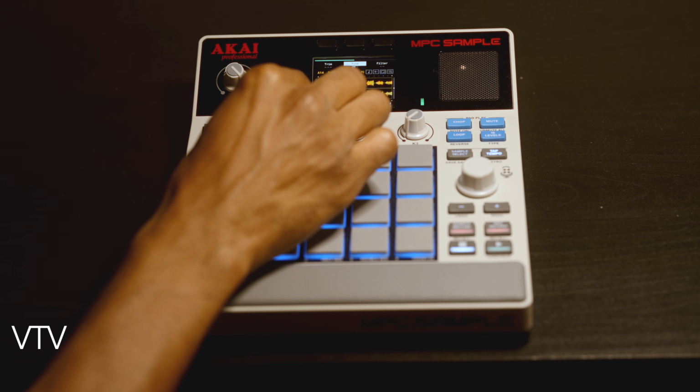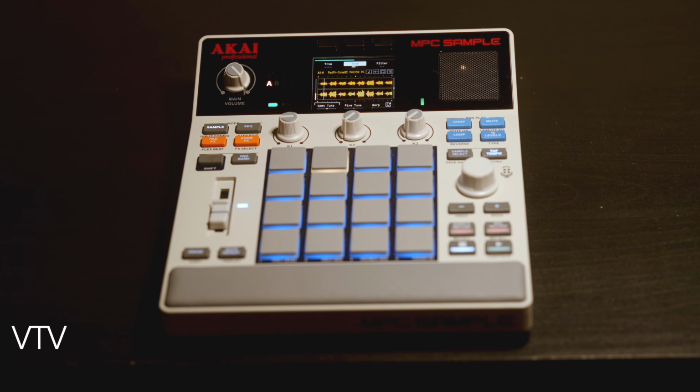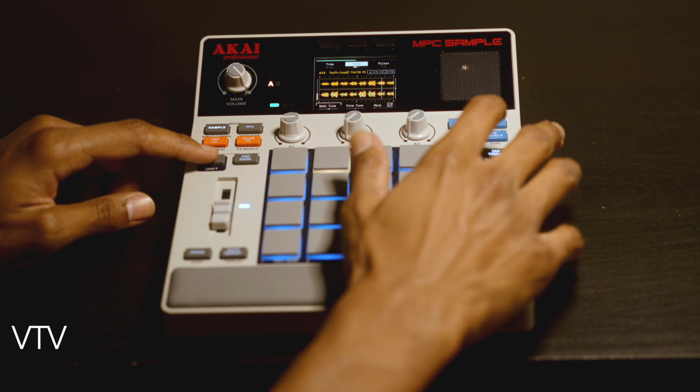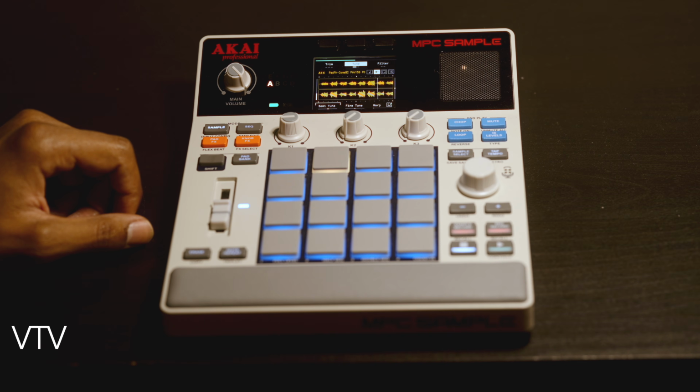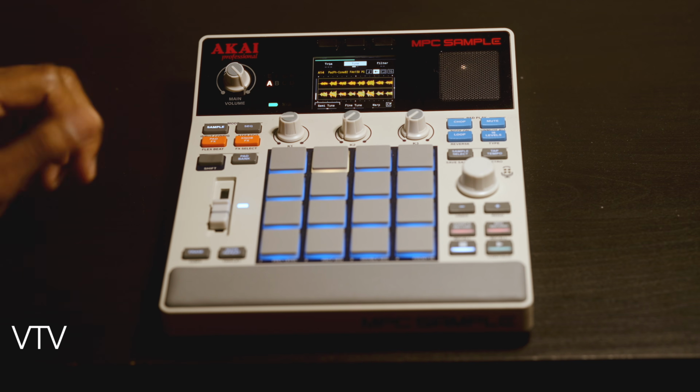So let's do semitone 3 on that. Cool. Maybe we'll do that. Let's reverse that. Interesting. That's almost like somebody was chopping some stuff.